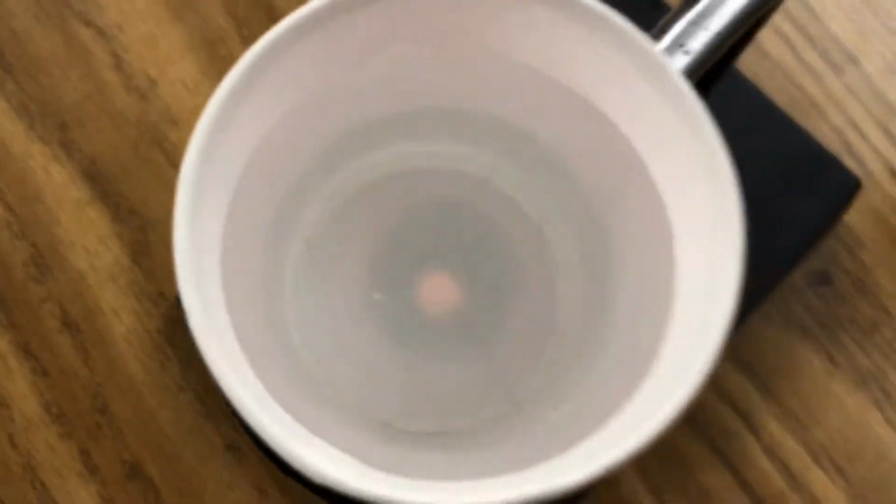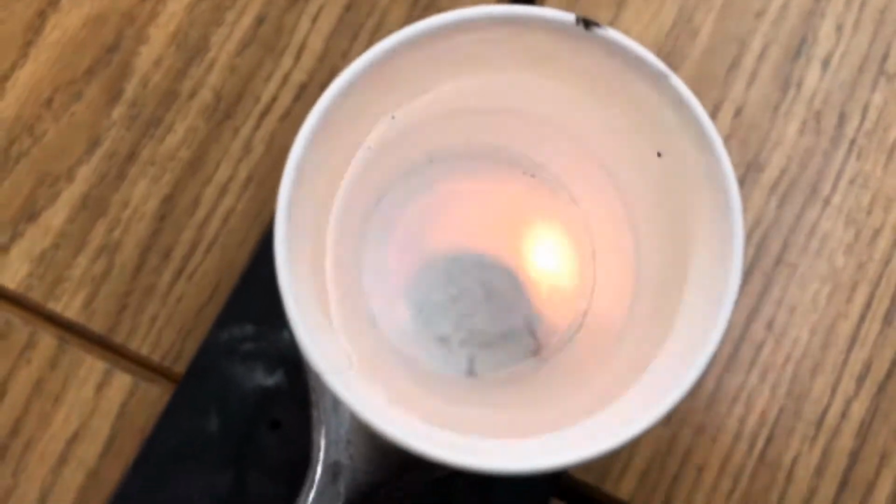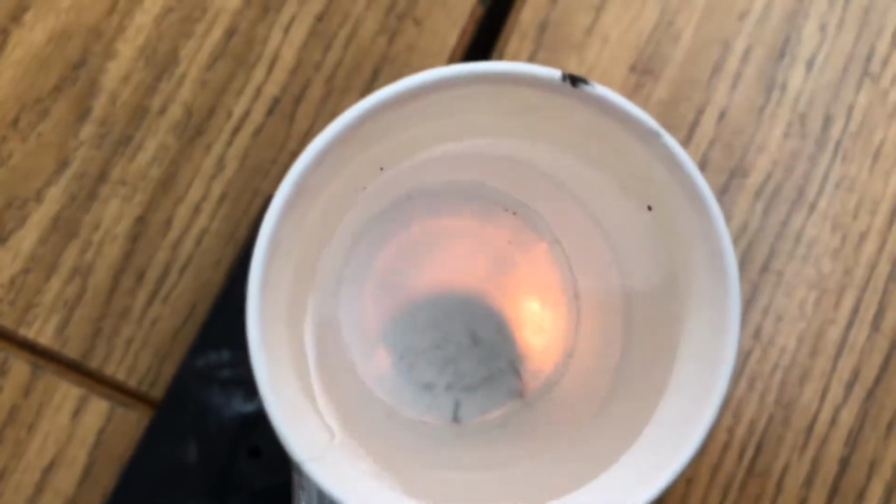I can actually see the flame in the bottom of the cup. I'm going to come back over here and just get an aerial view. I can actually see the flame in there. Yeah, I see a black spot, but I can actually see the flame in the bottom of the cup. Okay, so let's come to table 3 over here.